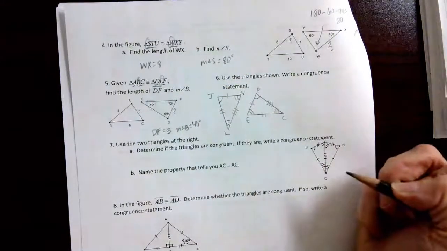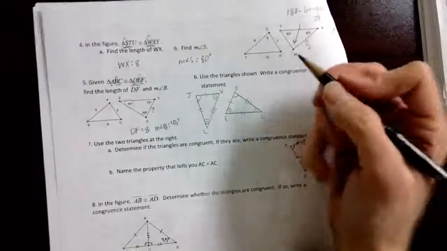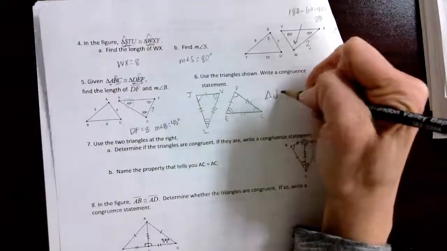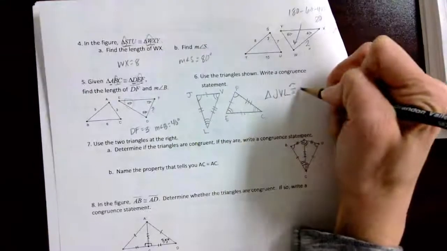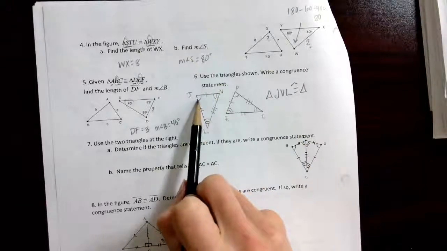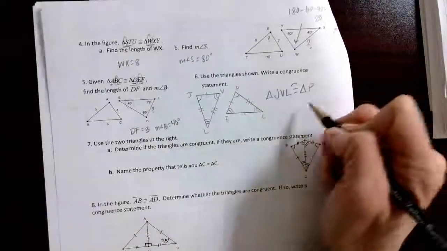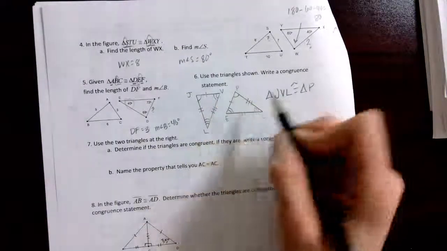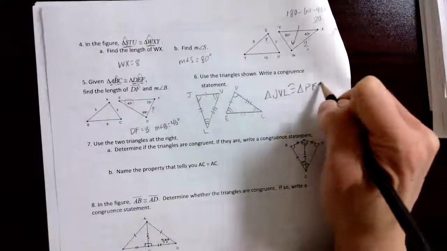The next one says use the triangle shown to write a congruent statement. Like I said earlier, it doesn't matter how I name the first one, so I'm going to call it triangle JVL, and then I need to name the second one according to the first one. So J corresponds to P, so P has to go first. V has 2 arcs, it's congruent to E, and then C would go at the end.